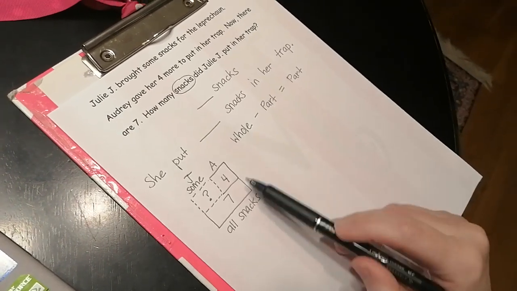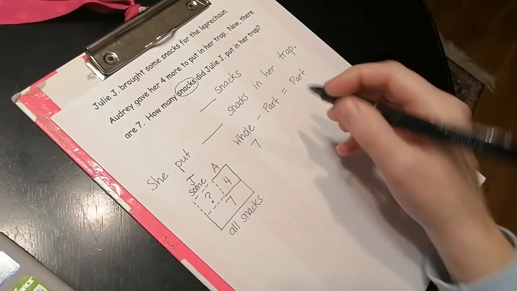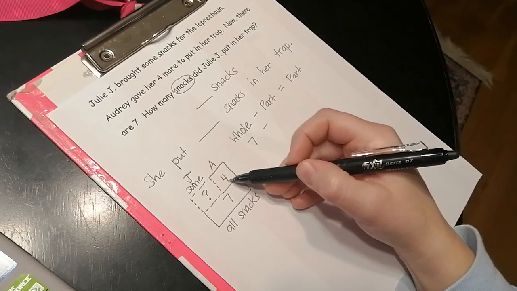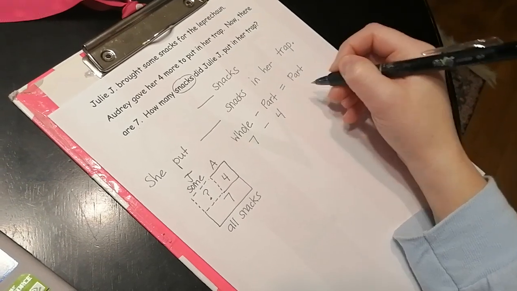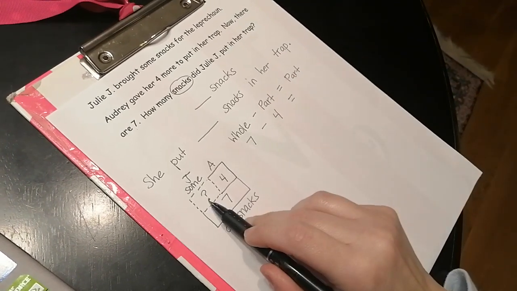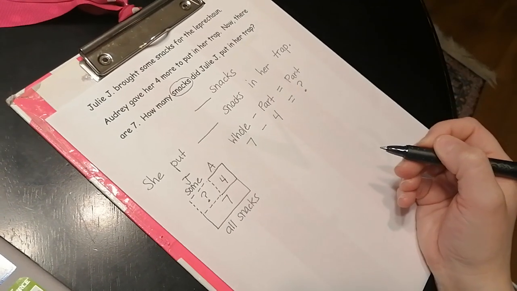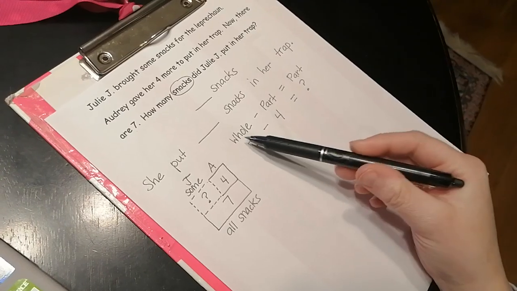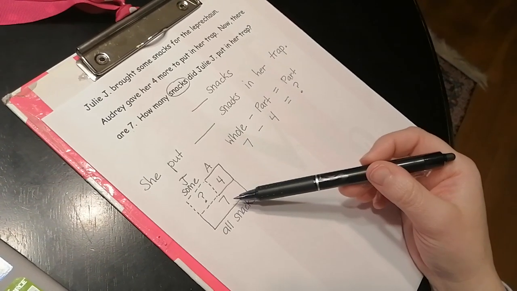So, well, let's fill that in whole. So 7, that's all the snacks. That was all of it. And if I take away the part that Audrey gave her out of that 7, I know that that's got to be equal to the part that Jules brought to begin with for those leprechauns. Okay? Now, I also know that there's another way to look at this.